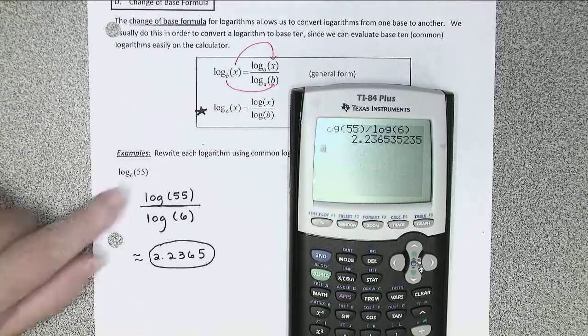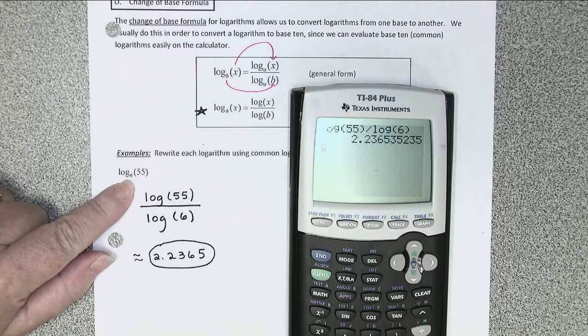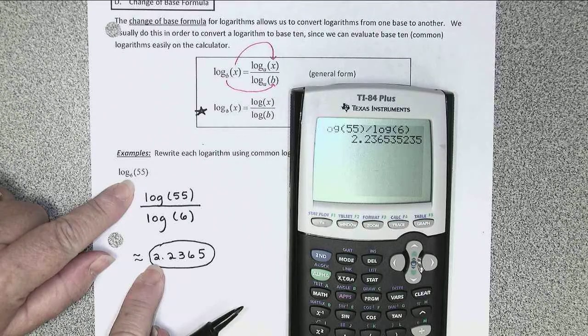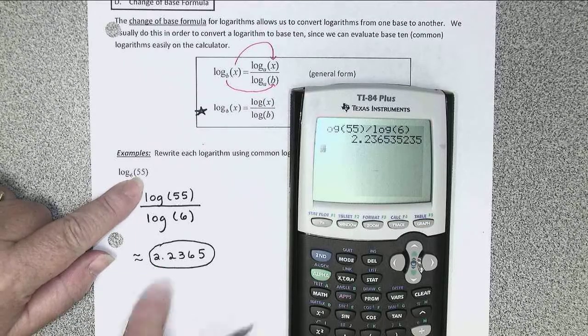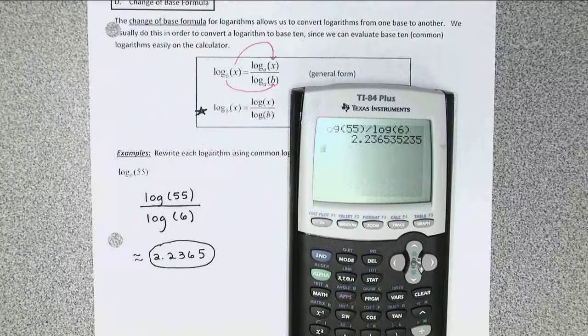Notice that's reasonable. 6 squared is 36, so we know it had to be bigger than 2, and it is. But 6 cubed is 216, and that's bigger than 55, so something between 2 and 3 is reasonable.